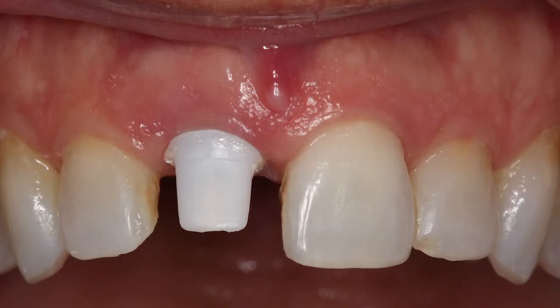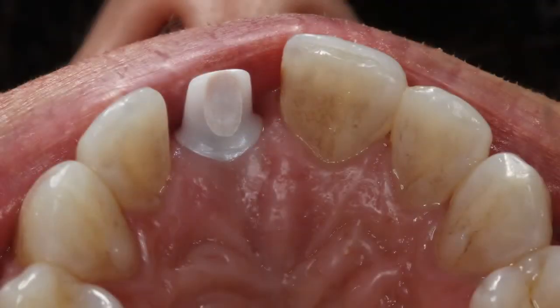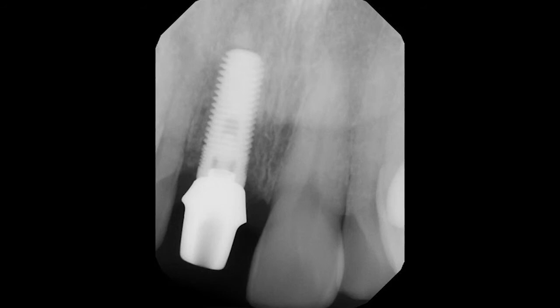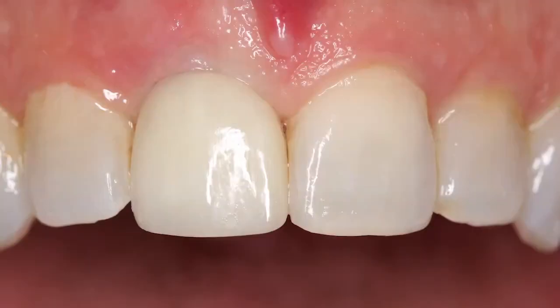In Figure 23, I want you to note the natural emergence profile and ideal gingival margins of the final monolithic zirconia abutment, helping to eliminate any periodontal concerns of residual subgingival cement. The digital radiograph in Figure 24 illustrates ideal margins of the custom abutment and complete seating into the body of the implant. The final Bruxer crown was cemented into place, as shown in Figure 25.